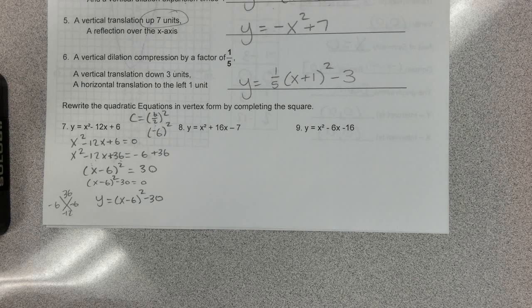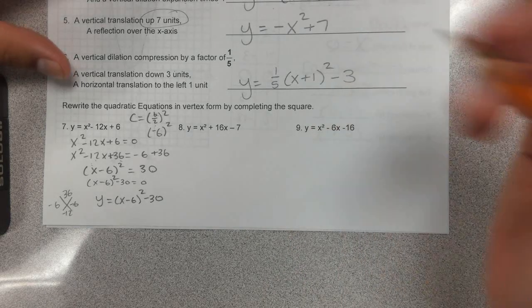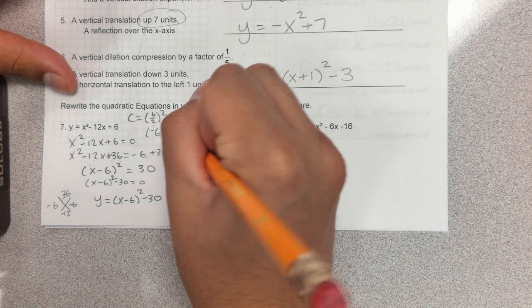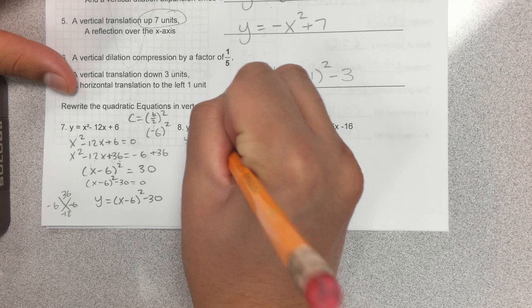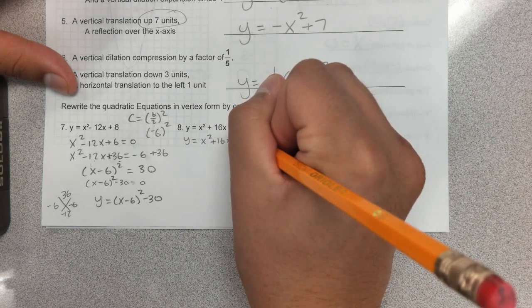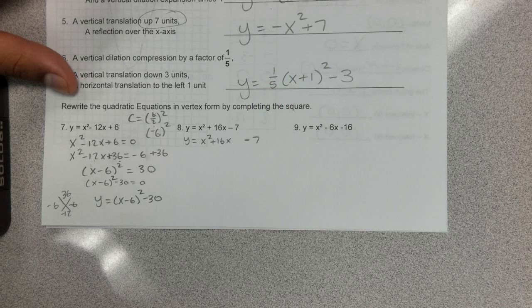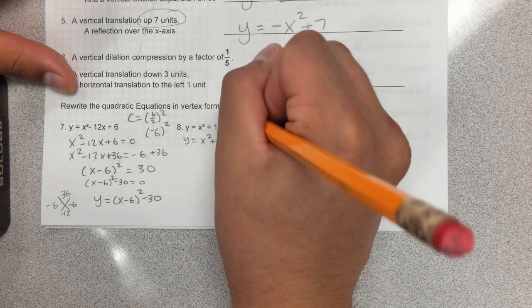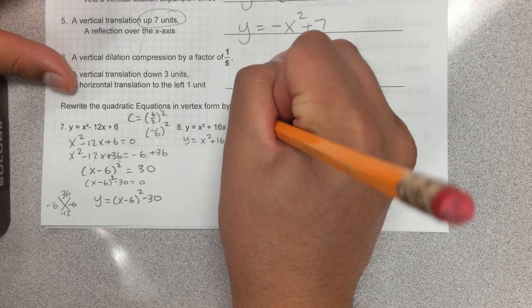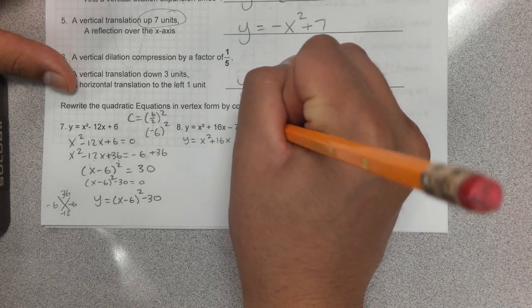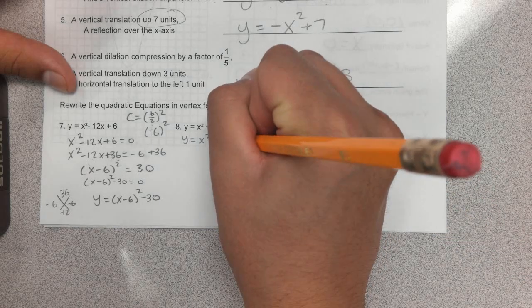Now let's look at number 8. Another method you could complete the square with is doing it this way. So y equals x squared plus 16x. Then leave some space, then just put the minus 7 there. Find your new c value. So 16 divided by 2 squared. That would be 8 squared, which is 64.